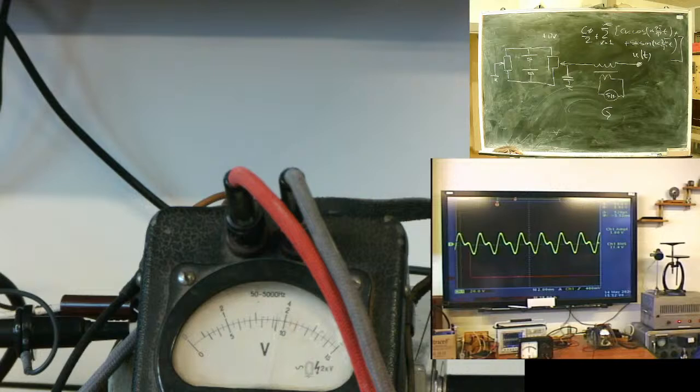Effective is 10 volts. 12 volts difference. What can we say? It's not a volts measurement, it's just indicating. We have voltage or not?